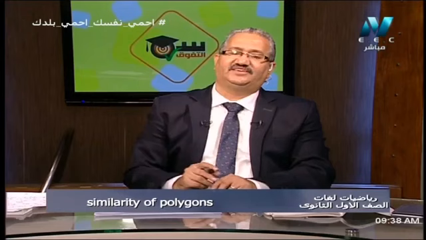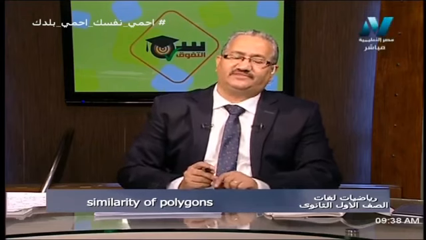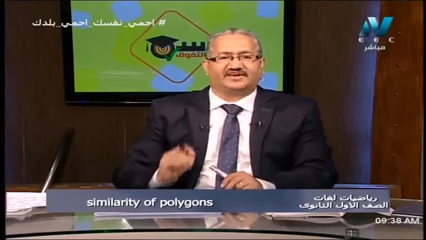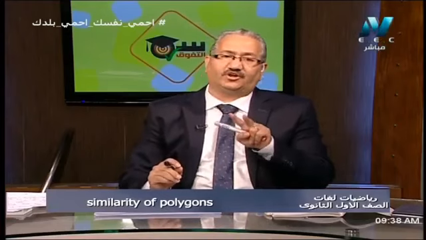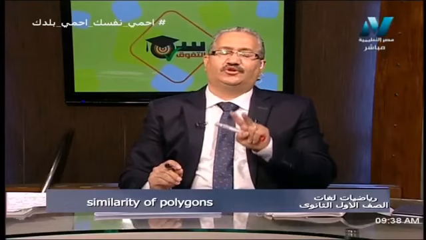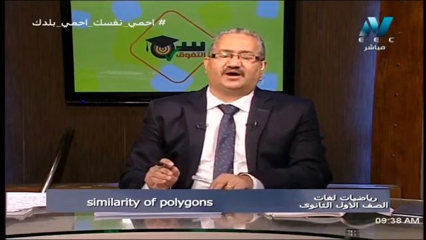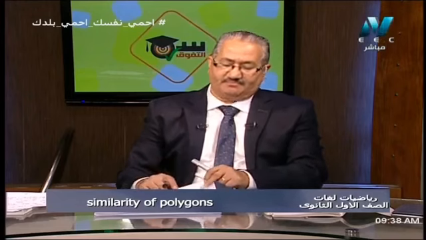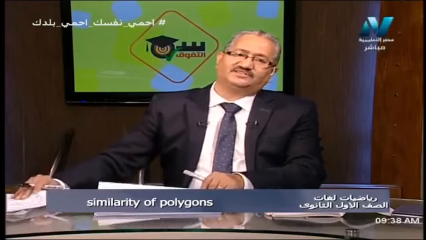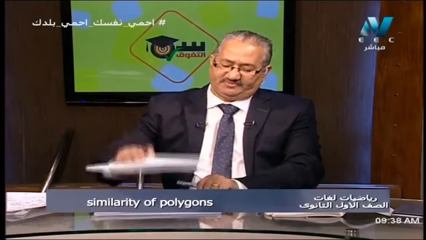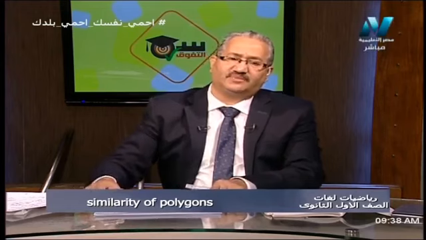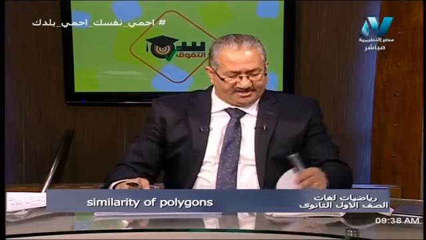So we can say that each two congruent figures, or each two congruent polygons of the same number of sides, such as two regular pentagons, or two regular hexagons, or two regular octagons, all of them are similar because they are congruent. But as we said, congruency is not necessary to move to similarity. Congruent moves to similar, but not vice versa.